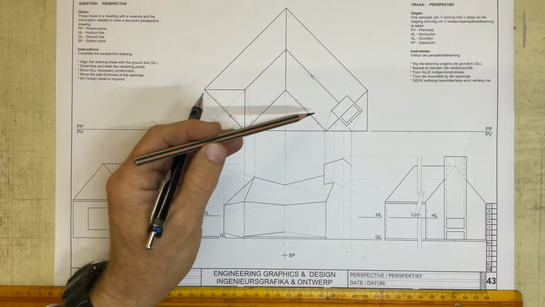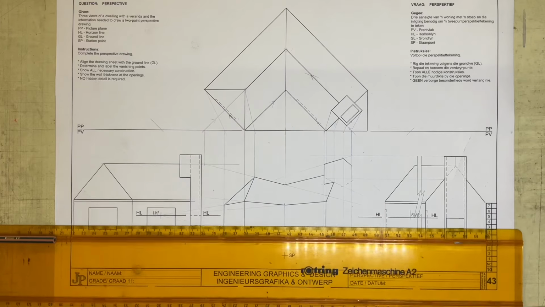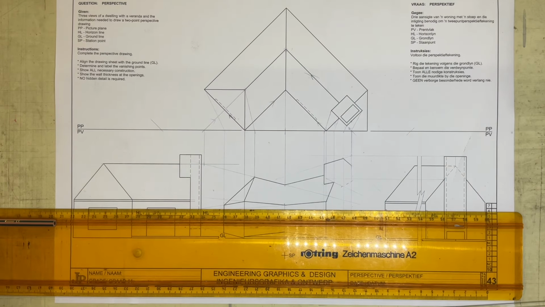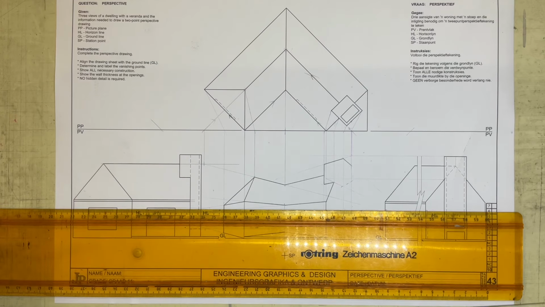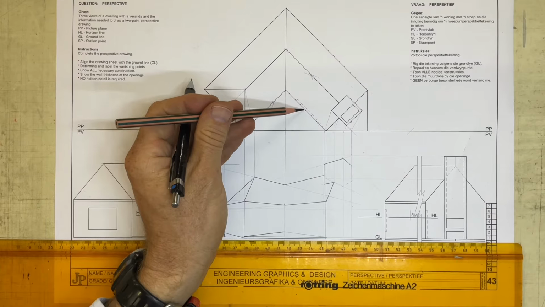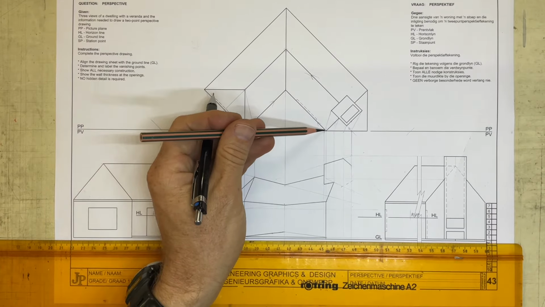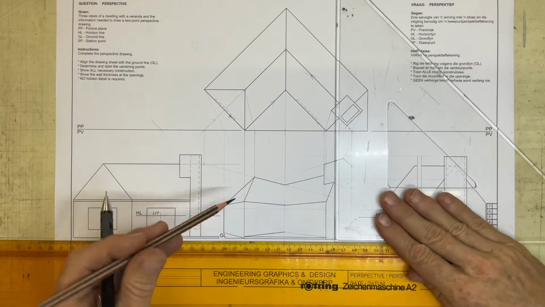Reason being is that I've got a door in that place. Okay, I need to find the height of that door. You'll see the height of the door over here. Here's the height of the door. That's going to come across over here. You can see over here I've got this line coming down from the door. That would be step number 1. Step number 2, take the line coming across from the height of the door.